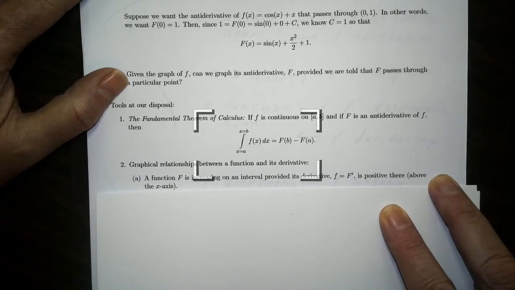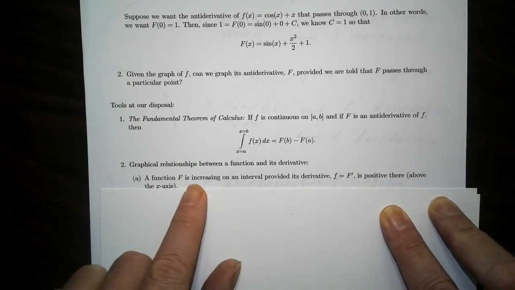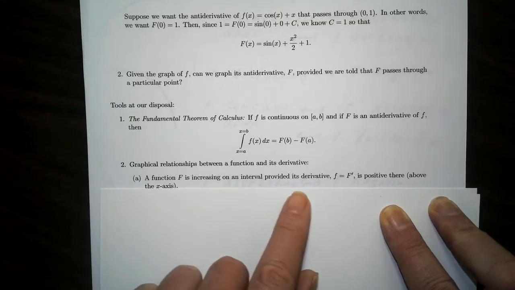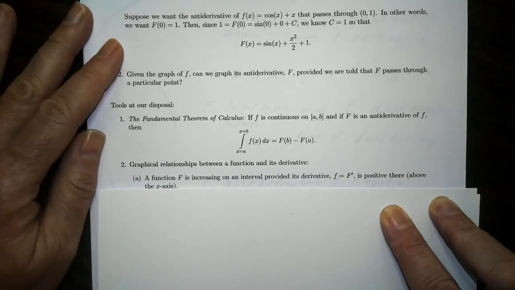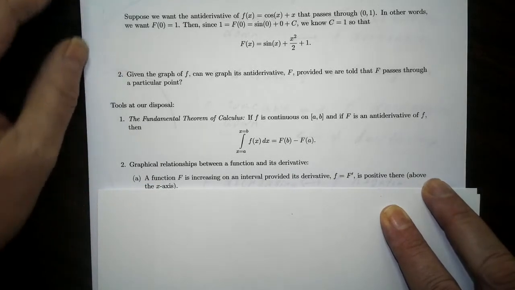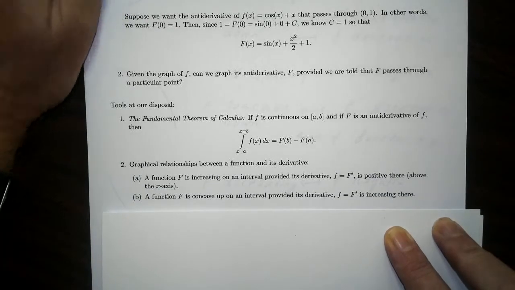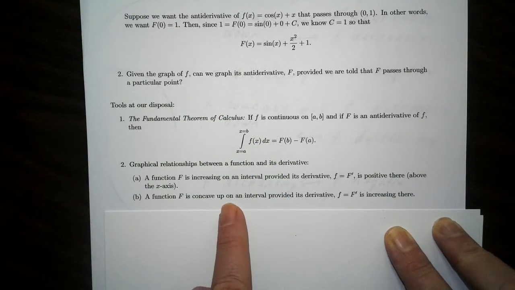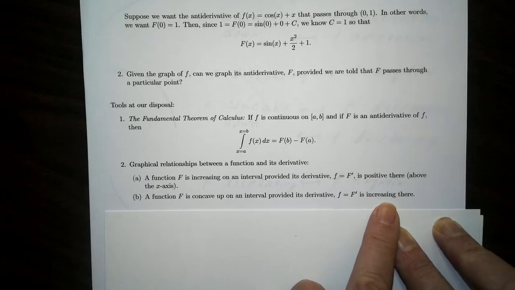We also have graphical relations. We know that if a function capital F is increasing on an interval, that's the same thing as saying its derivative, which is little f, has to be positive there. Or in other words, the graph of little f would be above the horizontal axis. A function capital F is concave up on an interval, provided its derivative is increasing there.